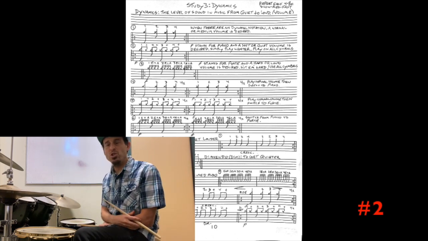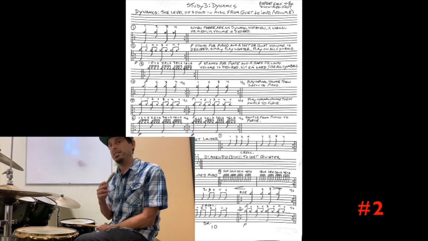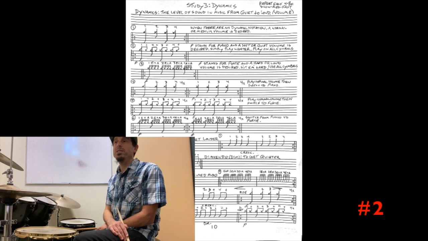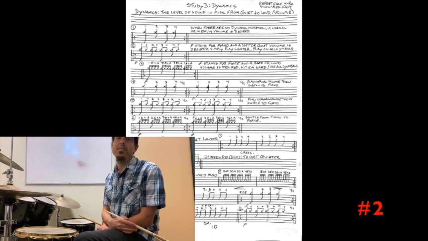You don't have to be super quiet, because actually there are different levels of piano. There's a P, a double P, and a triple P. So for this one, just bring it down a little quieter, and that's the goal for this one.